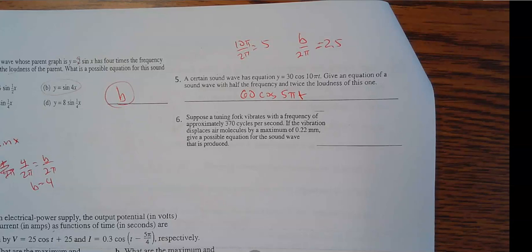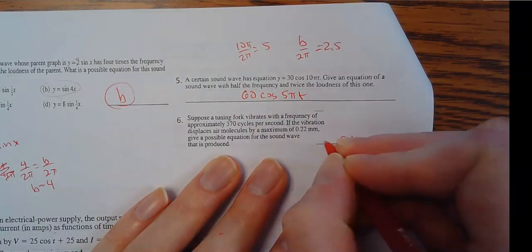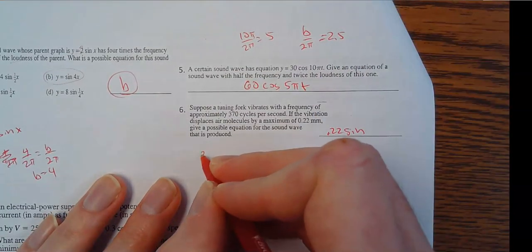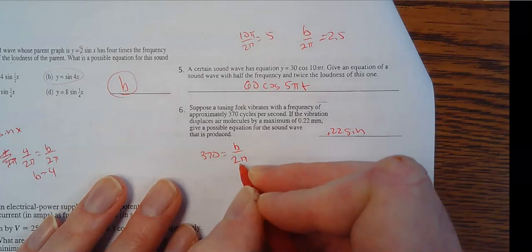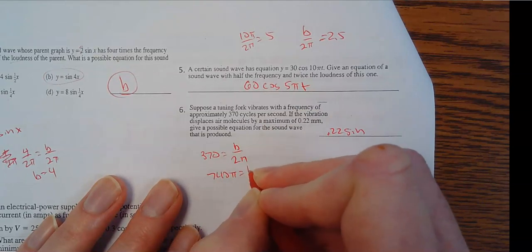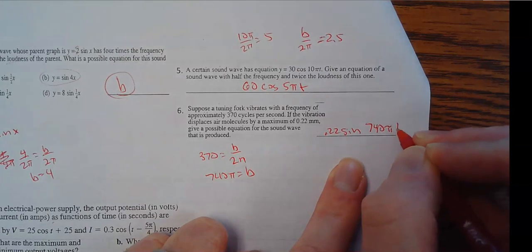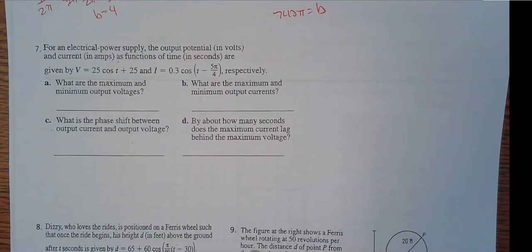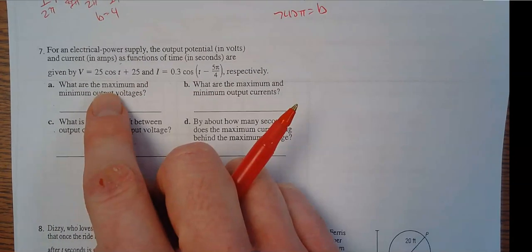So it doesn't really tell us where it starts, so I'm just going to go with sine. I want to say this is a sine function. The amplitude is 0.22, and if the frequency is 370, that's going to equal b over 2 pi. So multiply that over, that'd be 740 pi equals b. So that's my b here. So 740 pi t, and that equals y. For this one, I actually graphed these. Well, I guess the first one, we can answer these without graphing it.